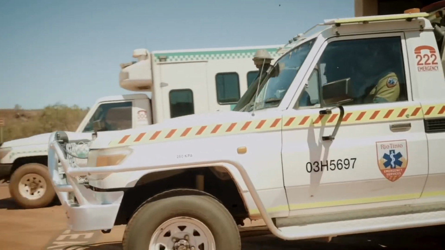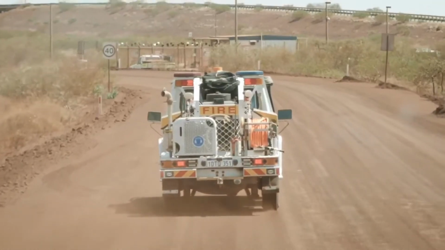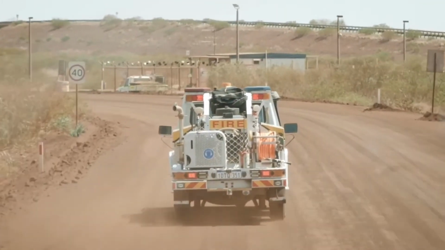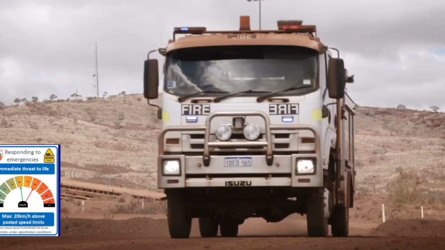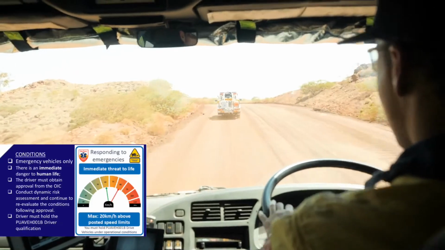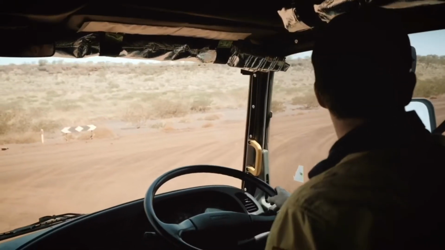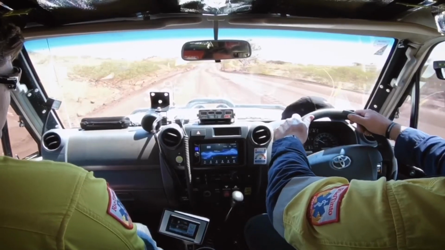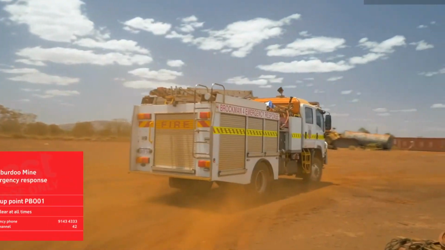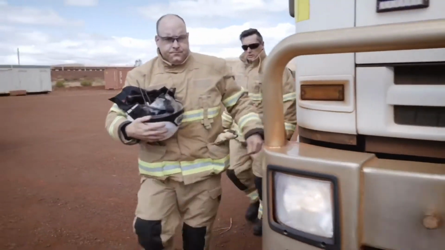There are 3 priority levels for driving emergency vehicles. Priority 3 is normal road conditions, no lights or sirens. Priority 2 is responding with lights and sirens, adhering to all road rules and posted speed limits. Priority 2 should be the mode of response for the majority of Mayday and emergency events. In the event the incident escalates to immediate threat to life, Priority 1 conditions may apply.